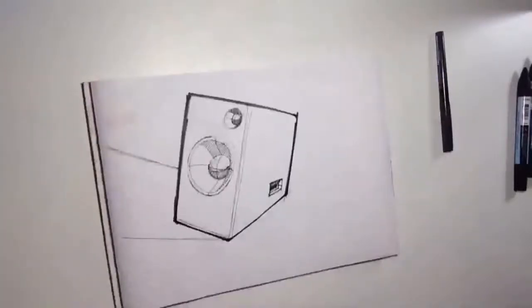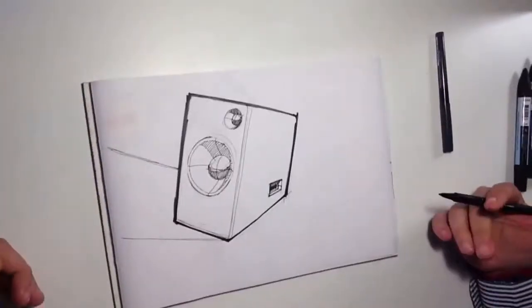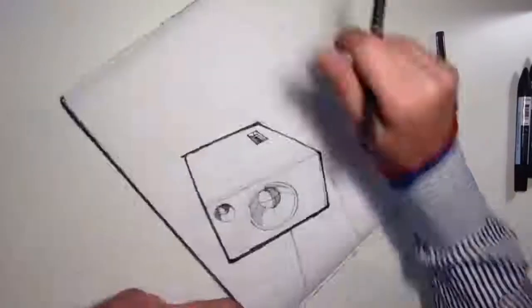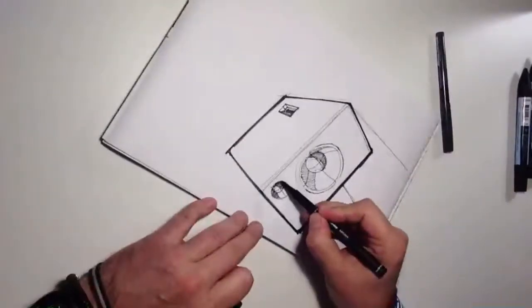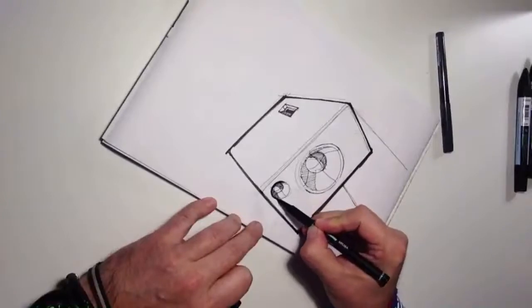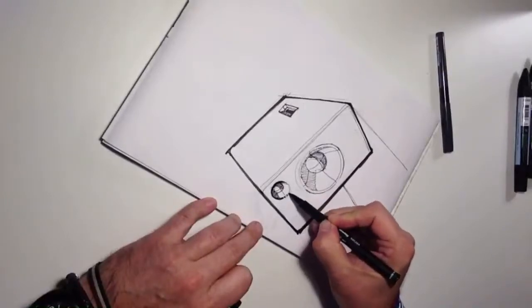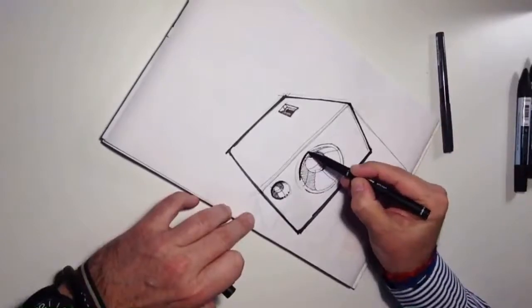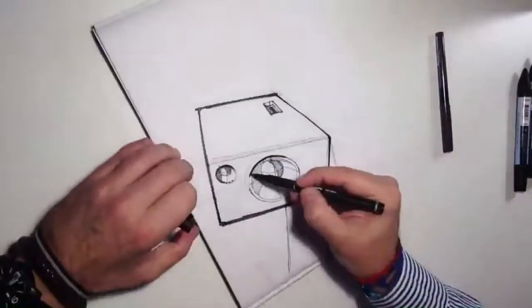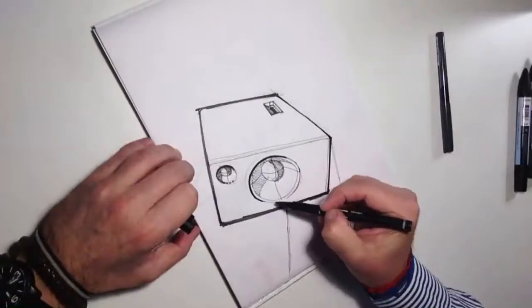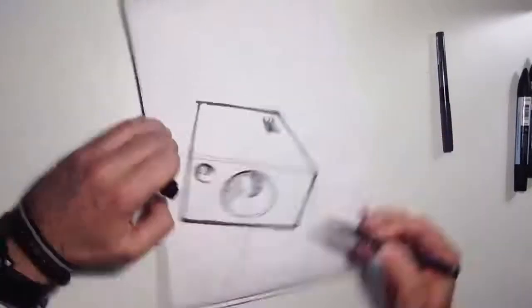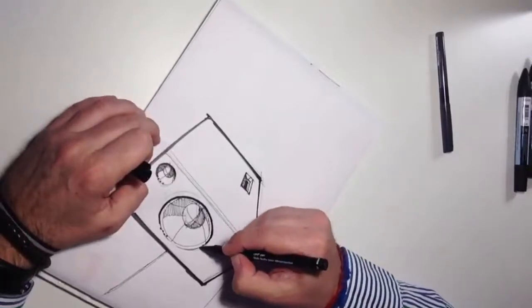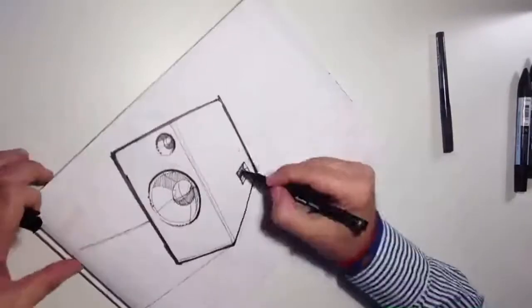Okay, can you see already that the object is becoming three-dimensional now? So let's do here. And here.